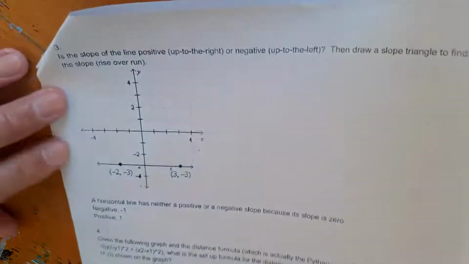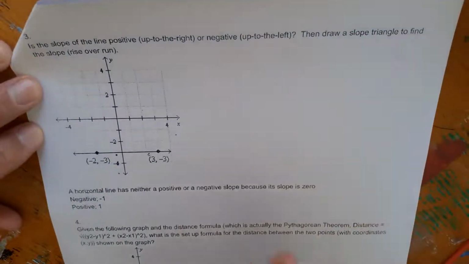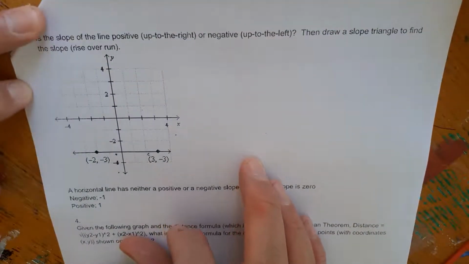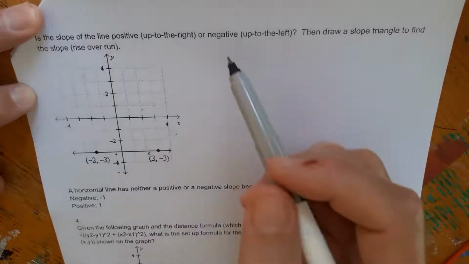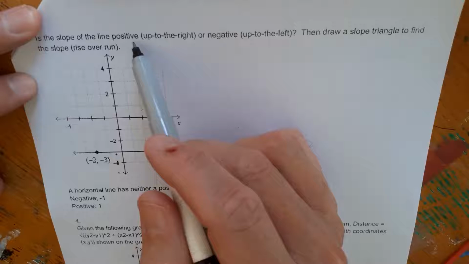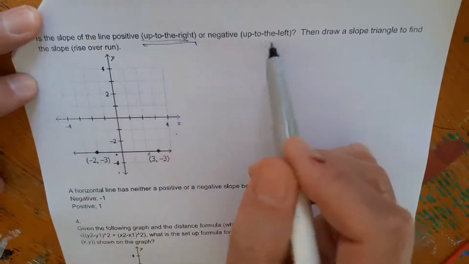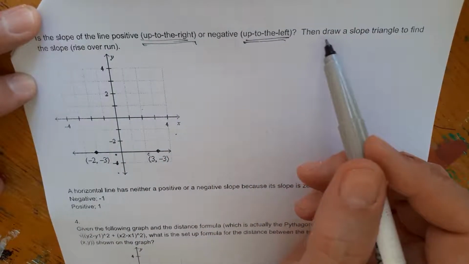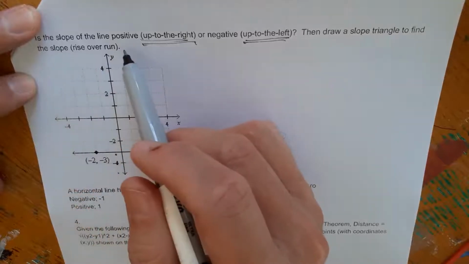They're challenging us in this review lesson on positive and negative slopes. They're challenging us on calculating the slope and proving that it is positive or negative. Is the slope of the line positive up to the right or negative up to the left? Then draw a slope triangle to find the rise over run.